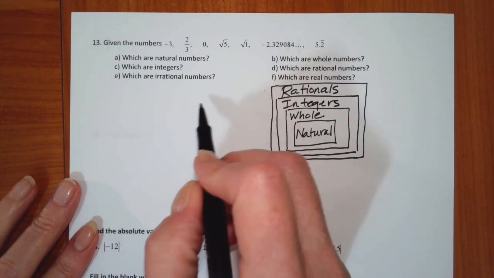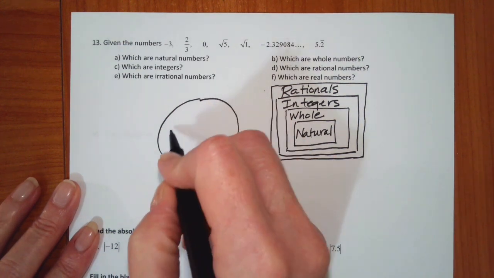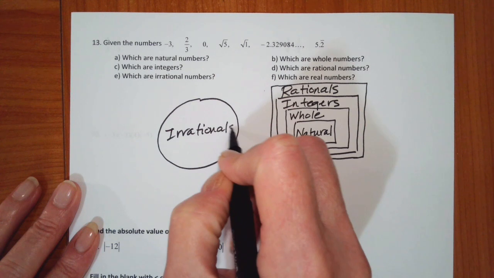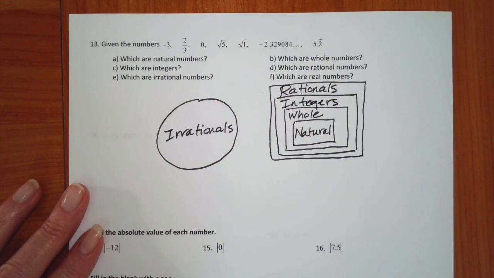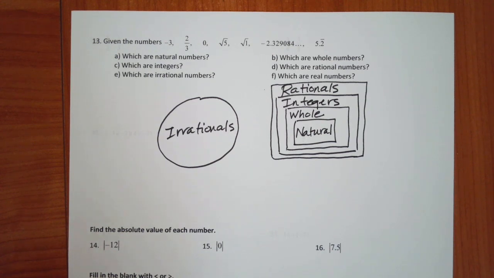And then off to the side over here, you have the irrationals. And those are numbers that cannot be written as fractions, which include square roots of non-perfect squares. It includes non-repeating, non-terminating decimals.